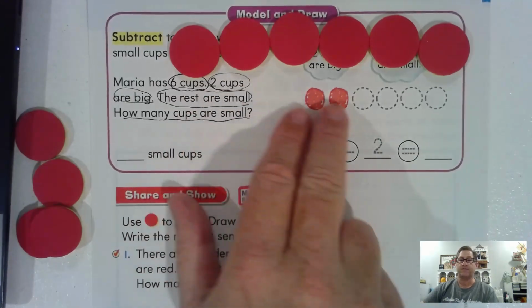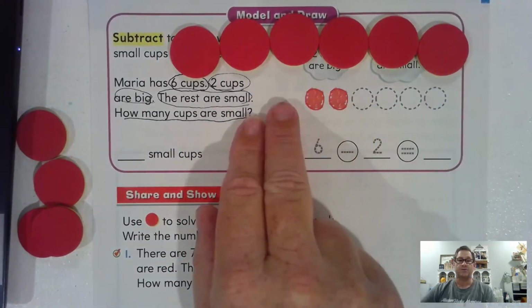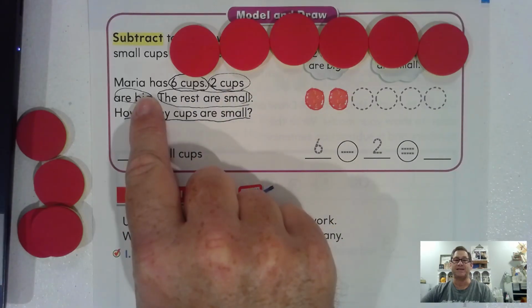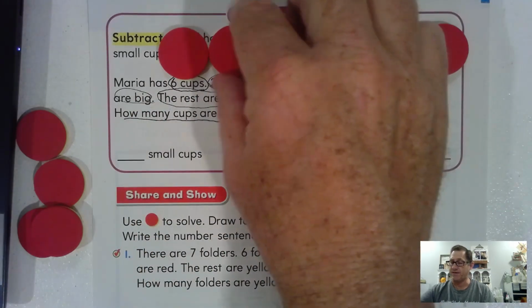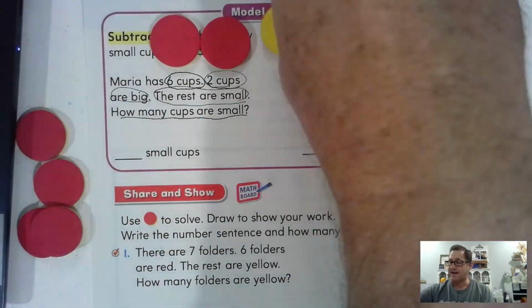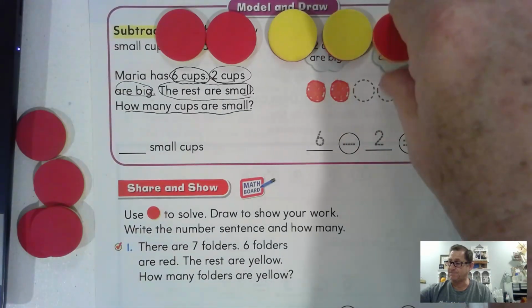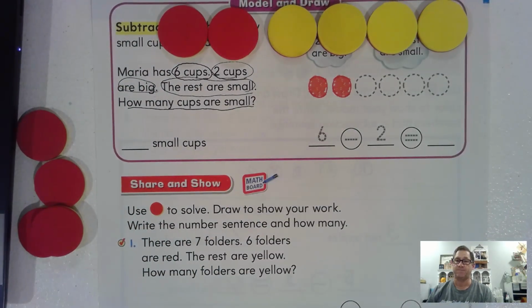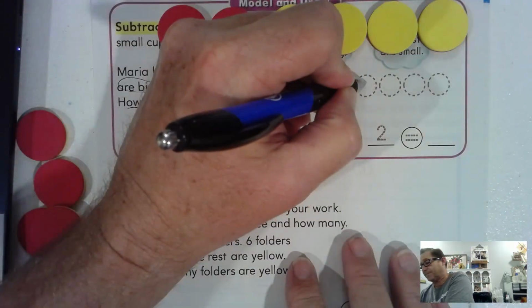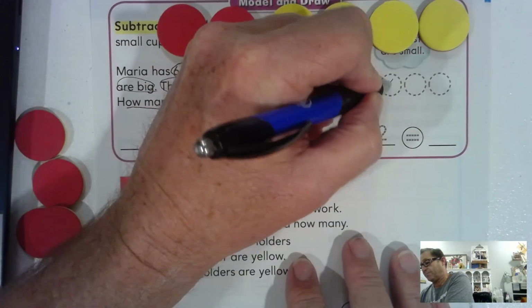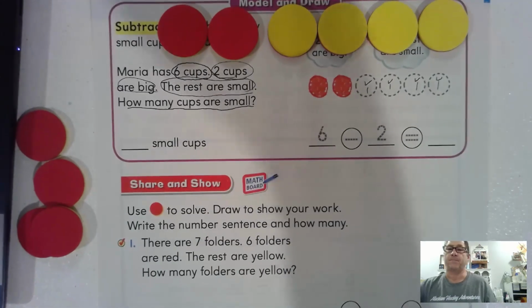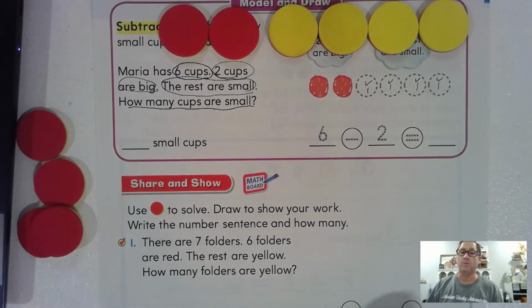So I have 6 here. 2 of them, I'm going to make red represent the 2 big cups. So these 2 are the big cups. The rest have to be the small cups. So how many small cups are there? There's 4, right? And I'm just going to go ahead and put Y for yellow in my model.